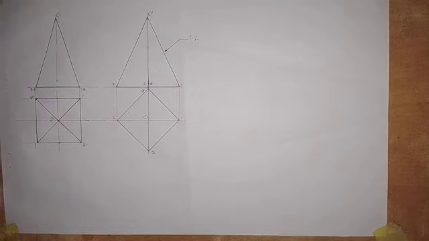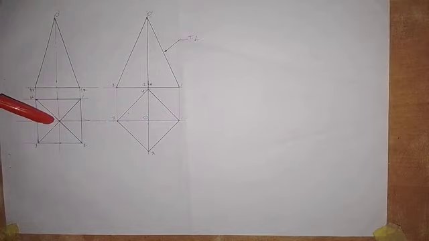This information is very important when it comes to the surface development of a pyramid. Here we are looking at that of the square pyramid. As you can see, this is the top view or the plan of a square pyramid, and this is a front elevation of the square pyramid.